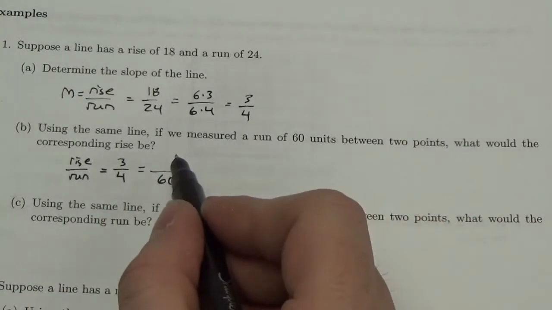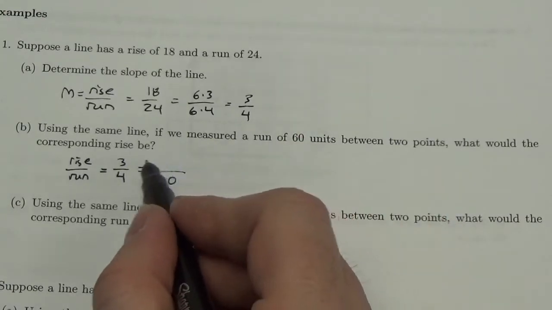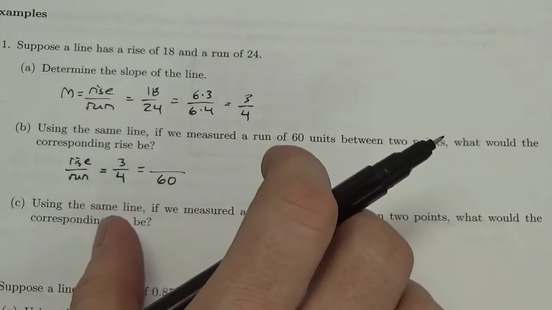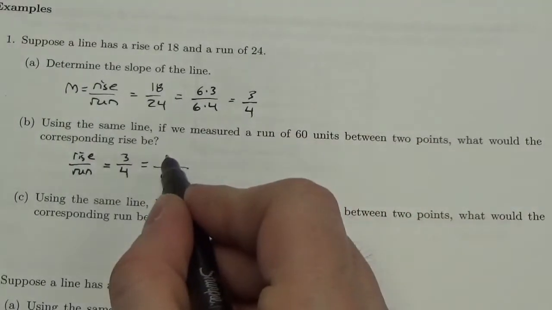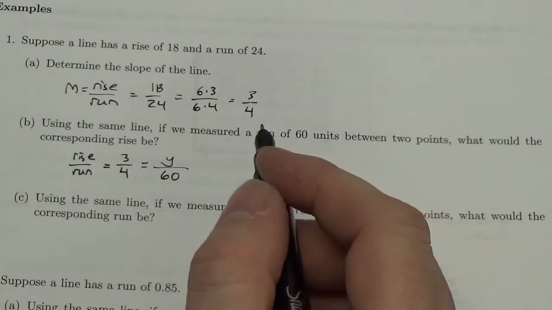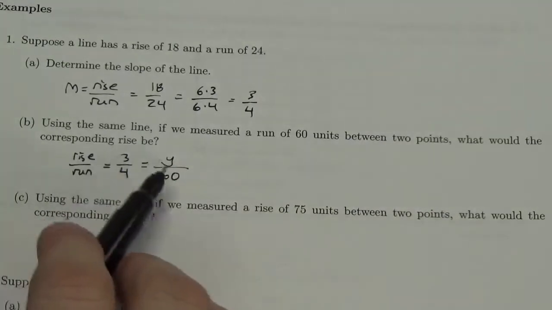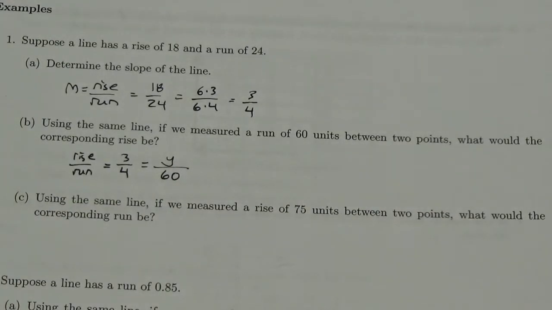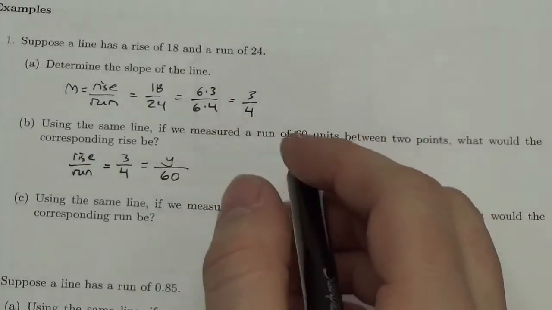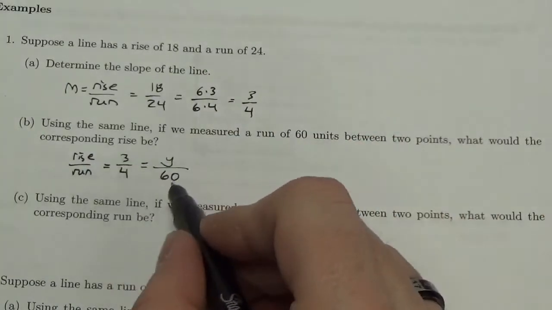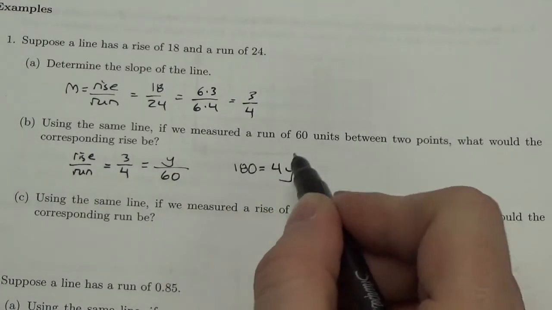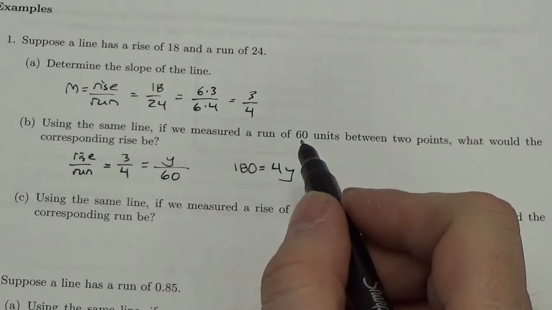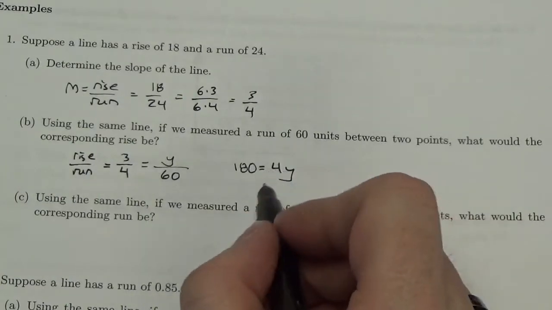Well, let's put a variable here. I don't want to call it x because I don't want to get confused with the vertical and the horizontal here. Let's call this y. We'll put the y there in the numerator. Now I've got this ratio here, and I solve ratios by doing cross multiplication and then division. So 3 times 60, or 180, is going to equal 4 times y. And then I'm going to divide 180 by 4 to get the y by itself.